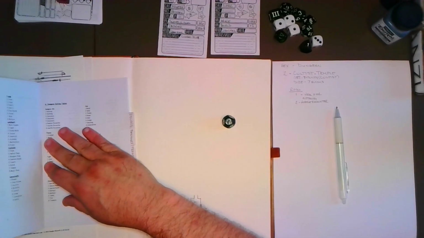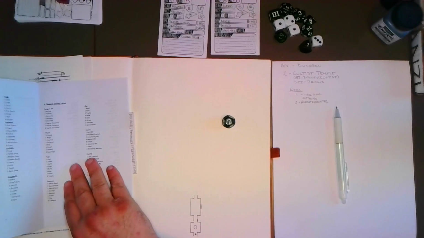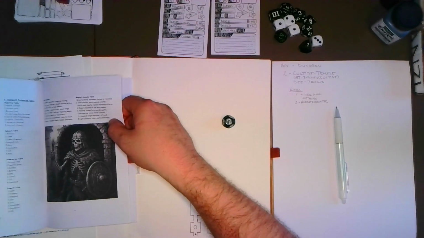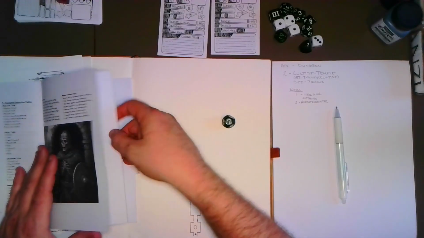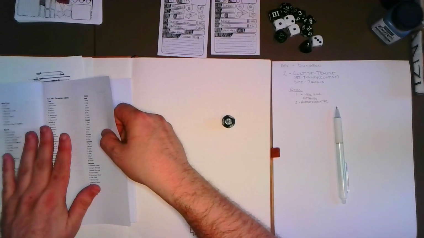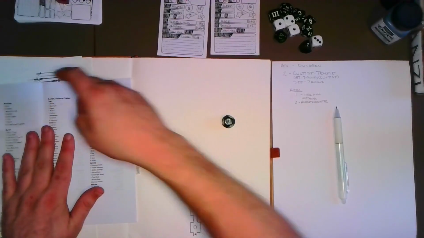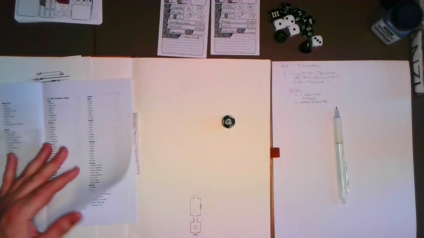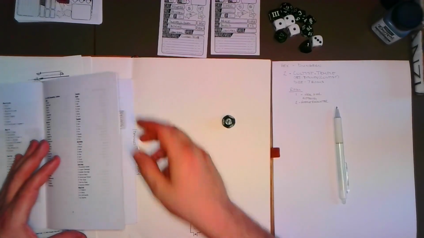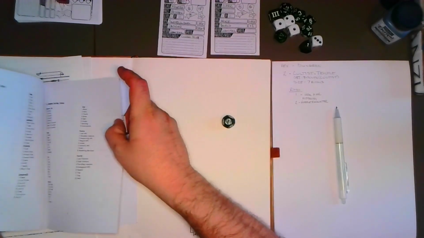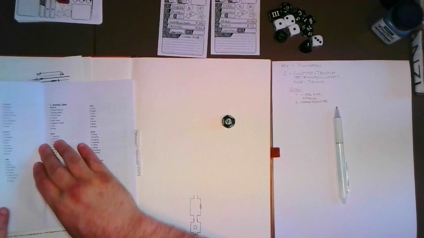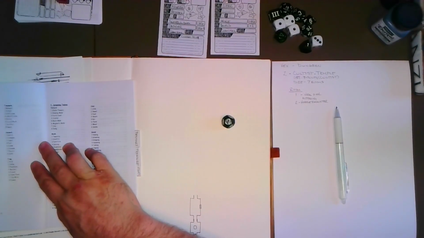Delving tables. Let's see. Theme. I gotta try it. I'm new to this, so give me a break. NPC encounter table and what else? Where the heck did I include the... just a second, I'll pause it.